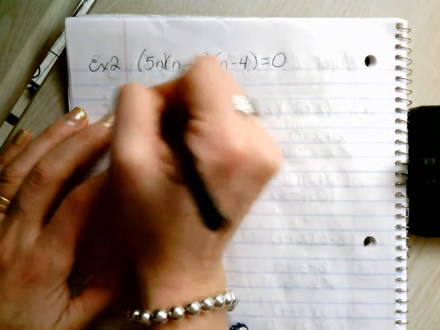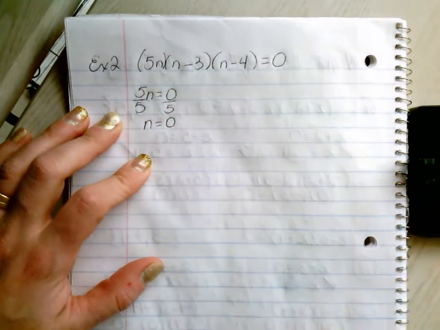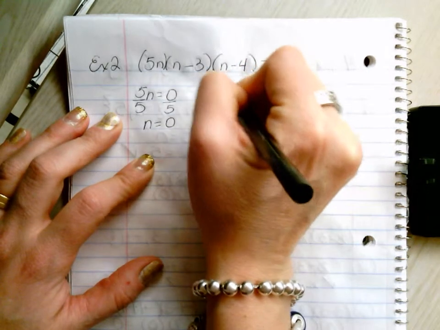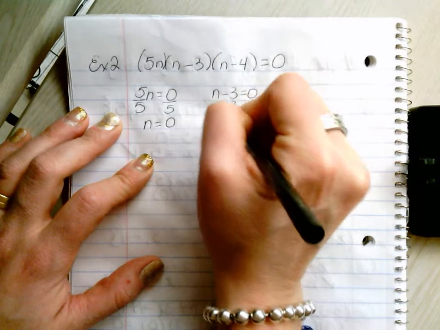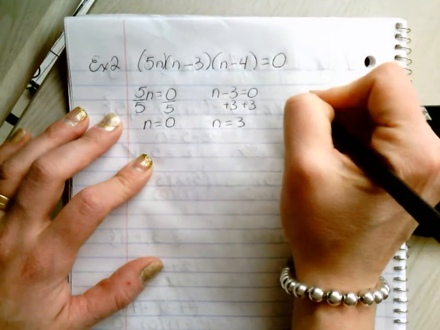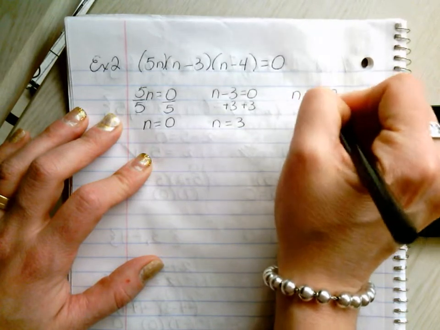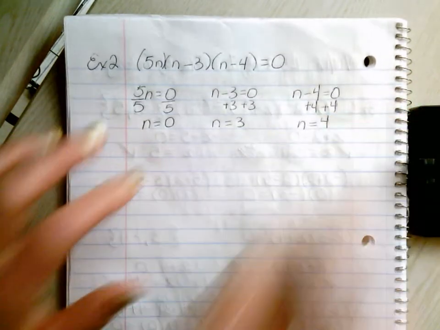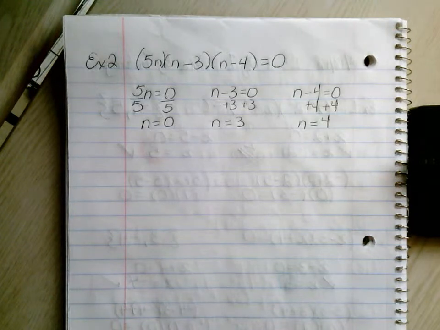5n equals 0. Divide by 5. 0 divided by 5 is 0. N minus 3 is 0. Add 3. N is 3. Last one. N minus 4 is 0. Add 4. N is 4. Okay, that's what I believe my solution set to be, but I'm going to verify it by plugging in each scenario to make sure I'm right.